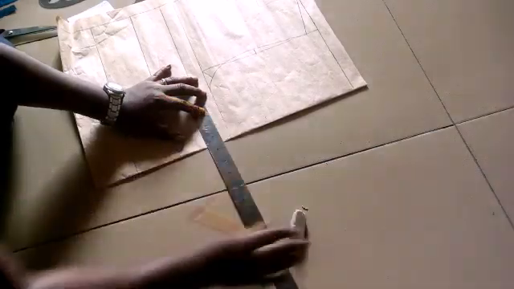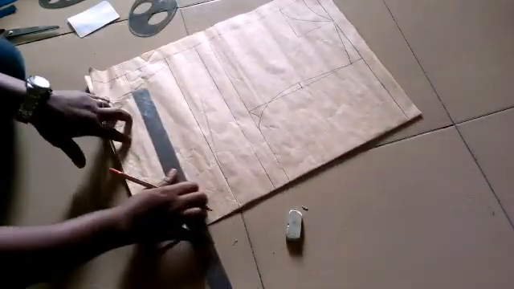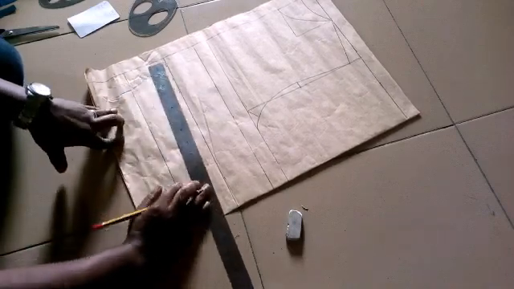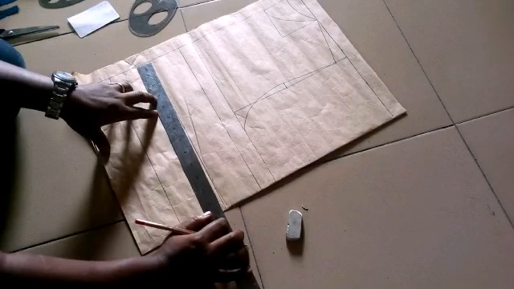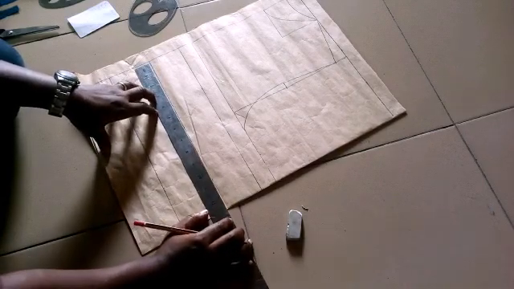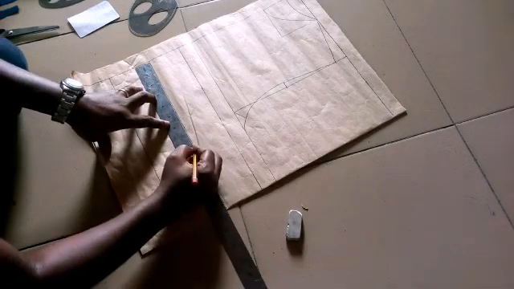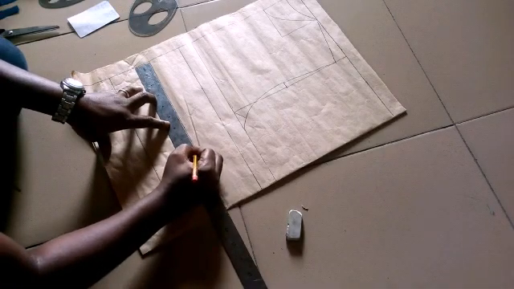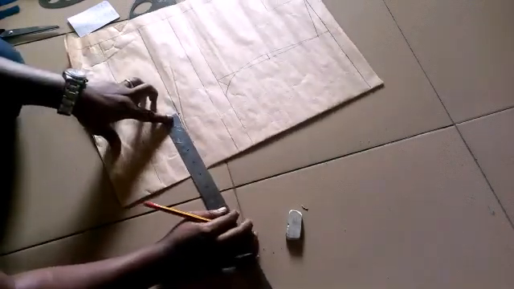I'm going to also do the same here. Another bust measurement divided by 4 is 8.125, plus 1.5 inch seam allowance.